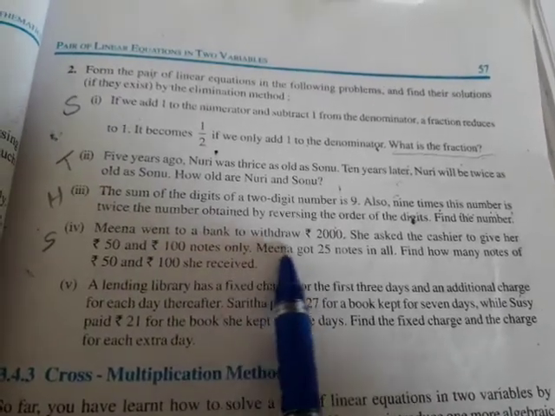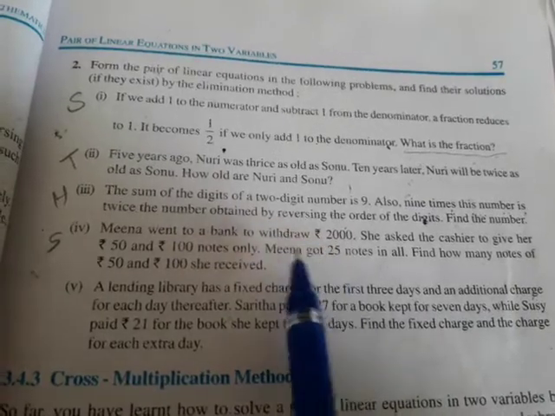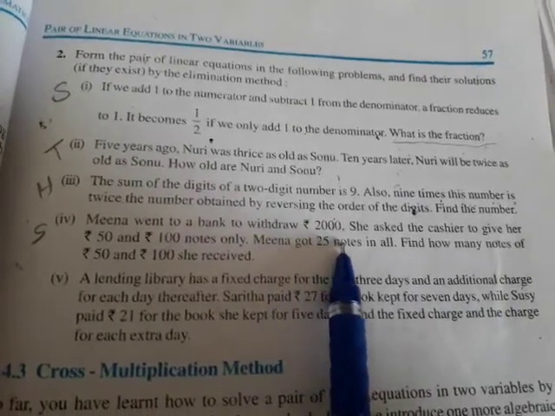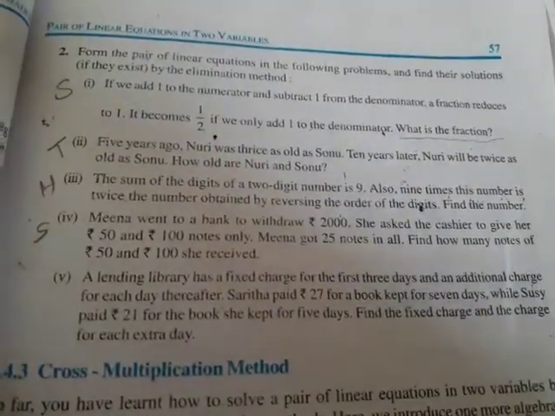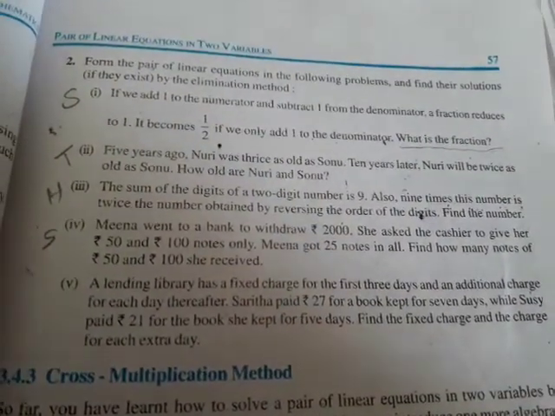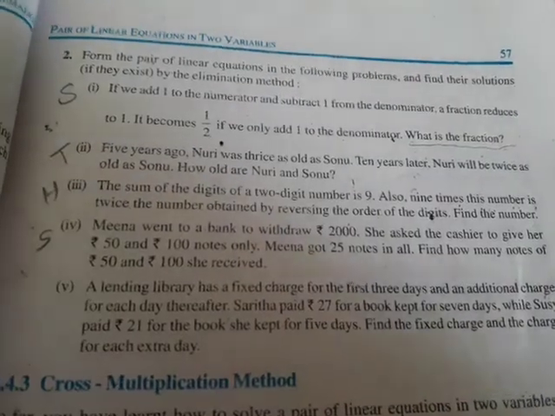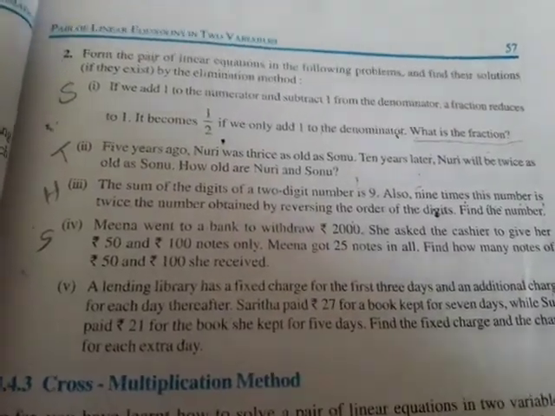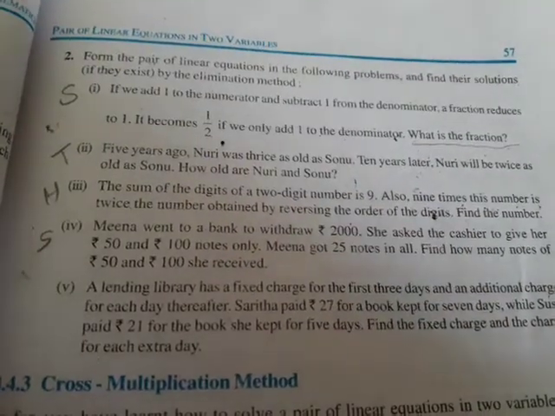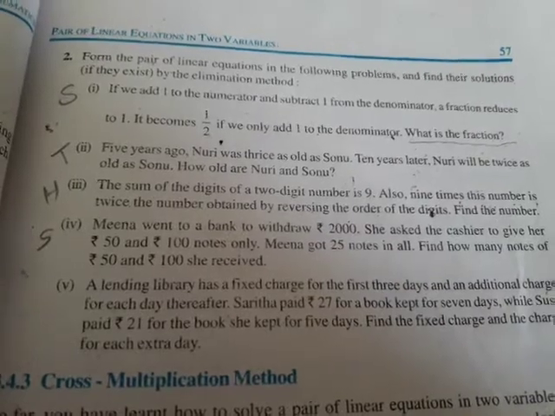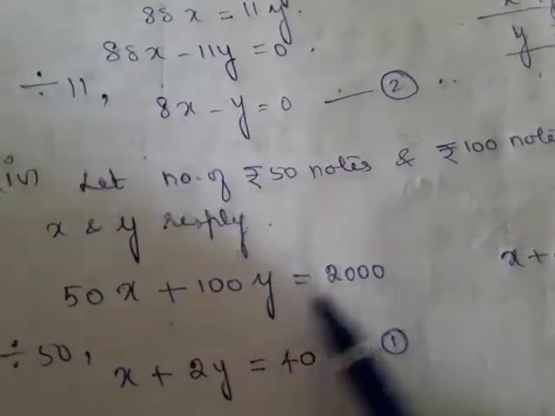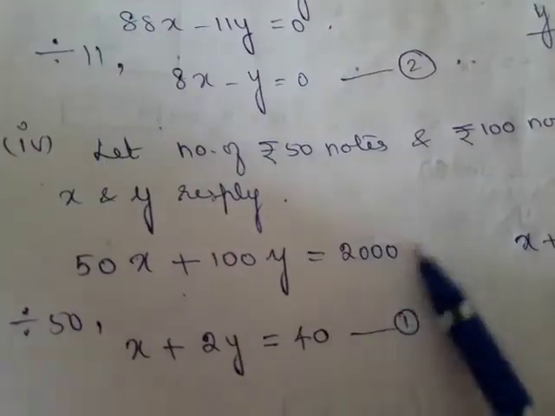Meena went to a bank to withdraw rupees 2000. So the total amount she has is 2000, but she has 50 rupees notes and 100 rupees notes. How many 50 rupees notes? x. How many 100 rupees notes? y. So x 50 rupees notes plus y 100 rupees notes will give you 2000, right? So how will you make your statement now? 50x plus 100y equals 2000. This is how we will calculate, right?